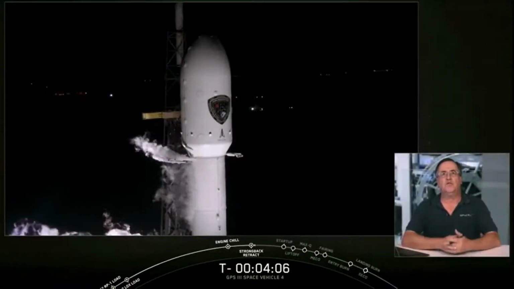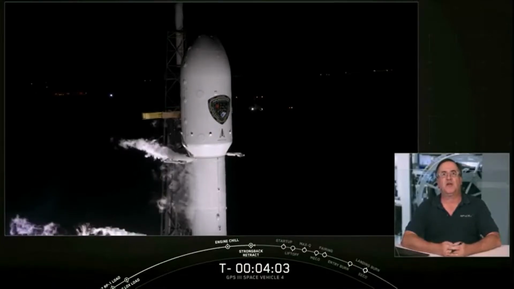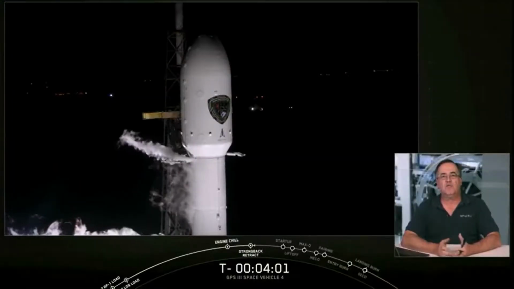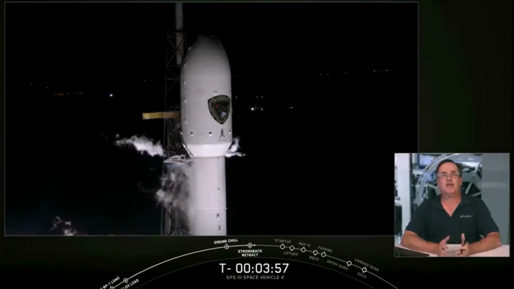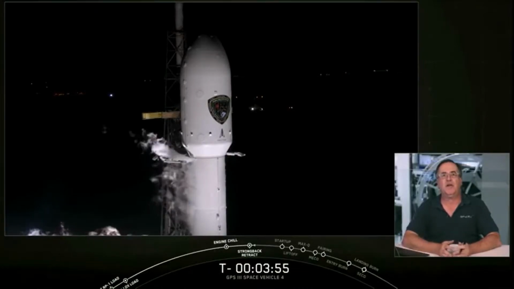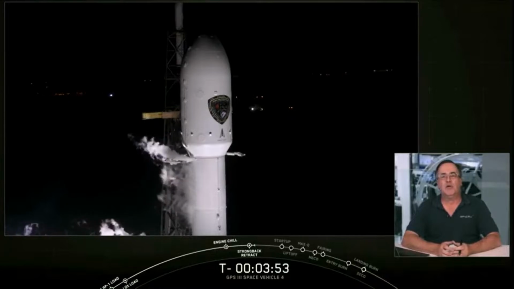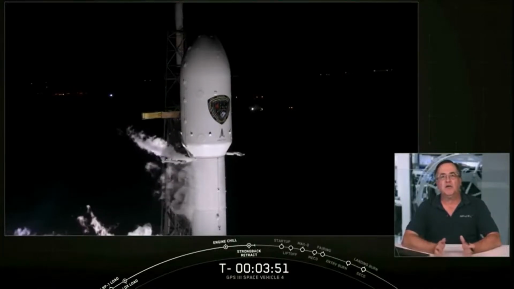We're just over 4 minutes from liftoff. Everything continues to be go for launch. Right now, the clamp arms around the second stage are opening. We are about to retract the strongback away from the Falcon 9. We're going to move it about 2 degrees away. You can see on the monitor the arms are open.